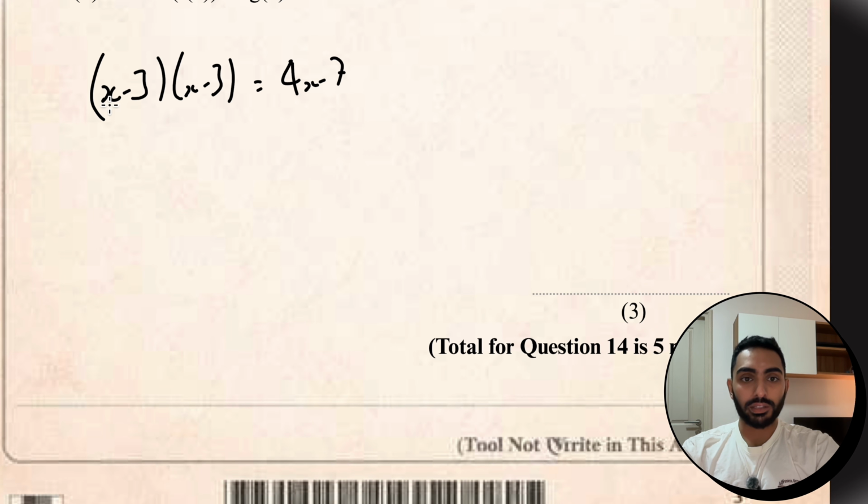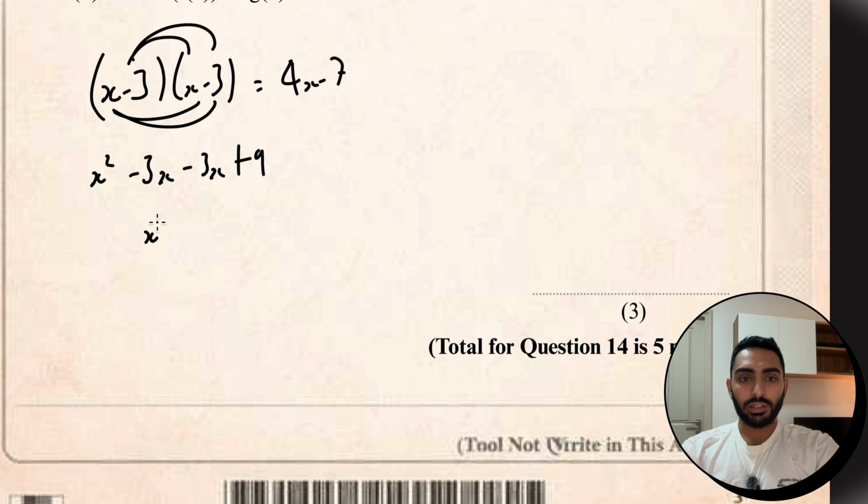We're going to expand out these brackets. x times x is x squared. x times by negative 3 is negative 3x. That's the ones that we've done so far. Negative 3 times x is negative 3x, and negative 3 times by negative 3 is positive 9. It's x squared minus 6x plus 9, which is equal to 4x minus 7. We've got a quadratic here because the highest power is a 2.